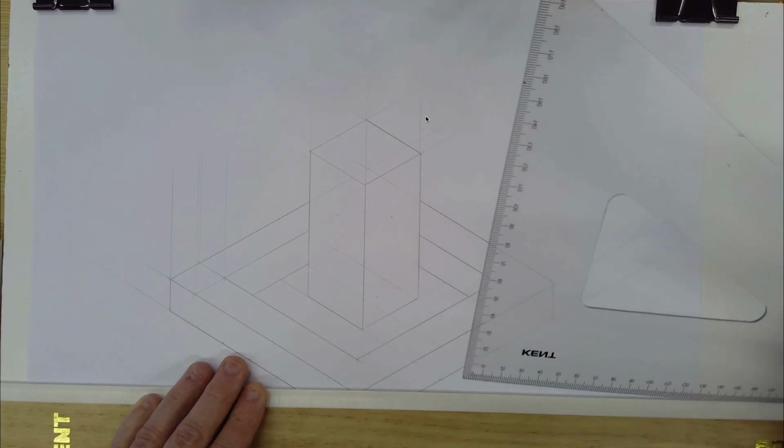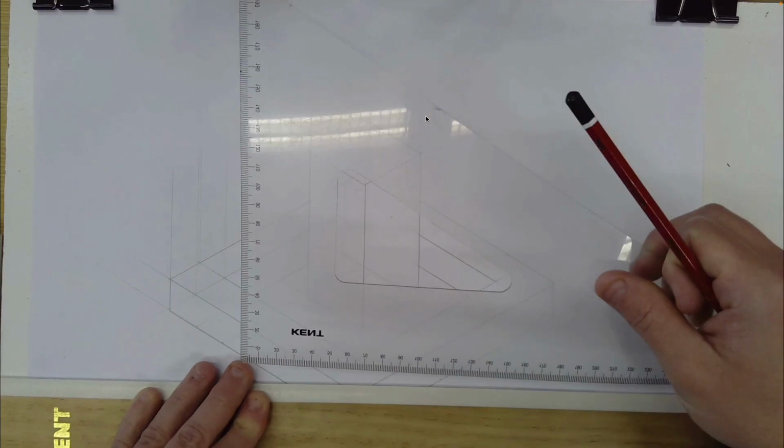Tools down, back row. This will help you to pay attention.